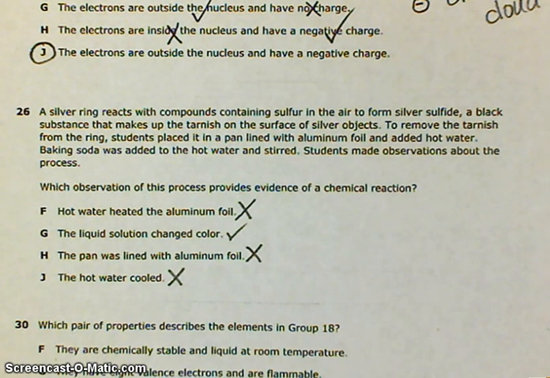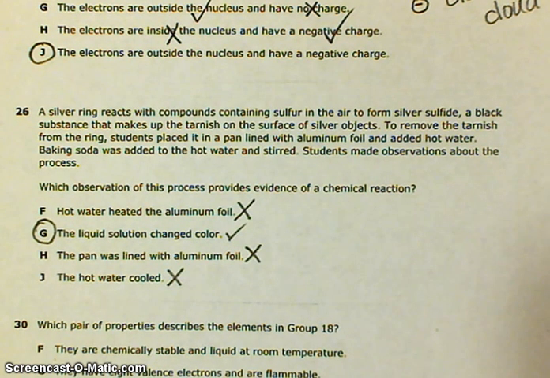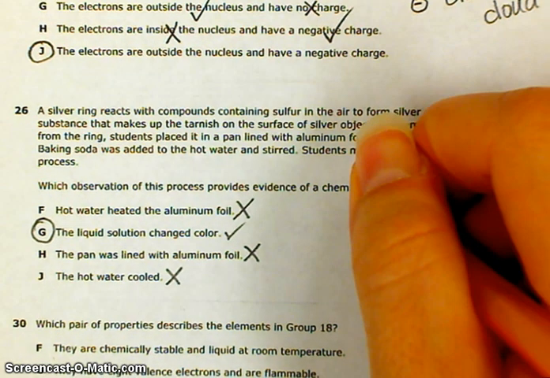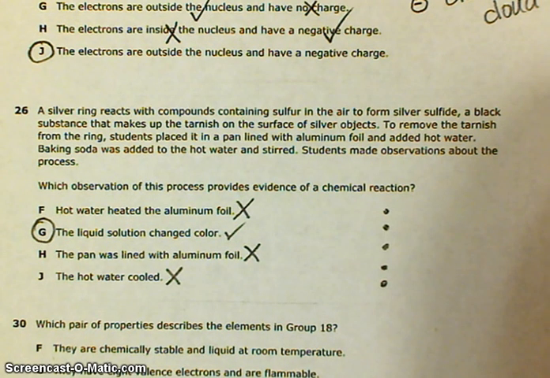Remember, the things that indicate a chemical reaction are formation of bubbles or fizzing, a change in color, a change in temperature that happens on its own, not because you heated or cooled something, and formation of a precipitate, and sometimes an odor change. So the only thing that works is G. Okay, just so I know you're paying attention on number 26, why don't you write down the 5 things that indicate that a chemical reaction has taken place. Temperature change, odor change, color change, fizzing or bubbles, and the formation of a precipitate.